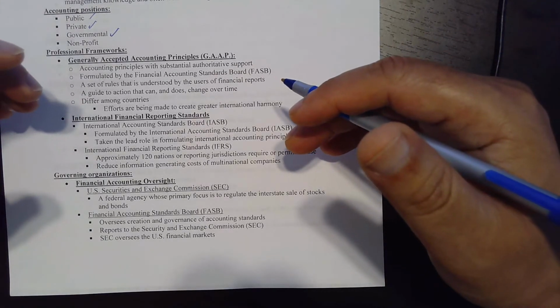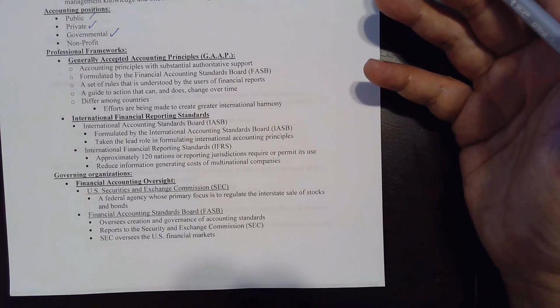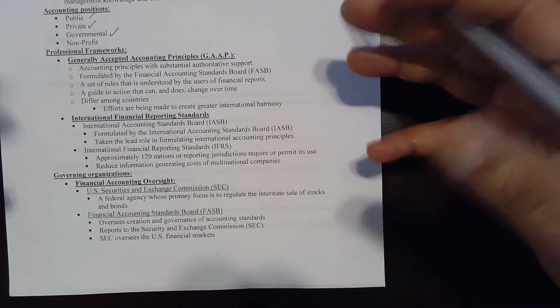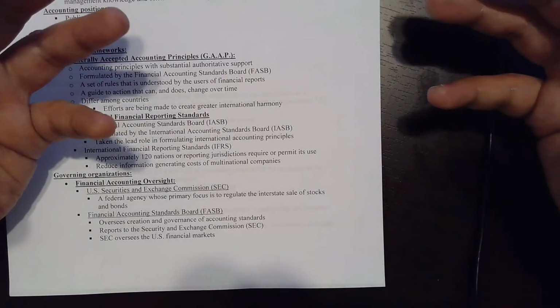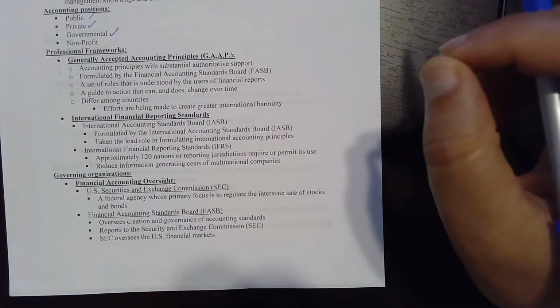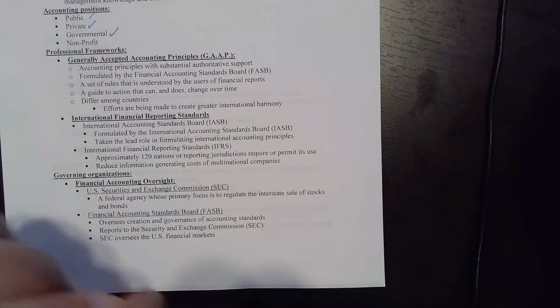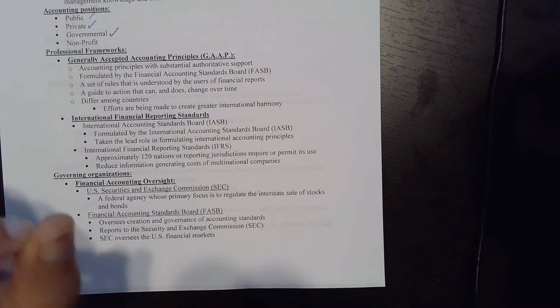For example, what we use for the oil and gas industry is different from a company that produces movies. So different accounting rules apply. The generally accepted accounting rules are not hard and fast rules. They are rules that allow us to work in various situations.